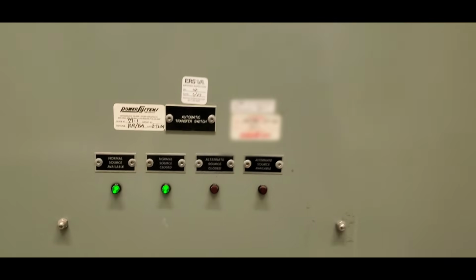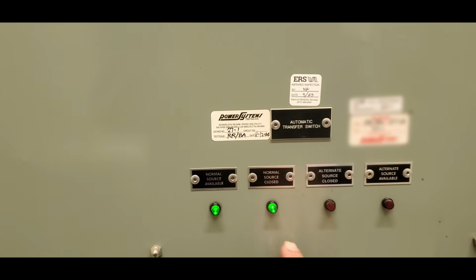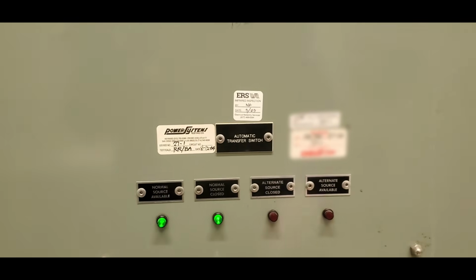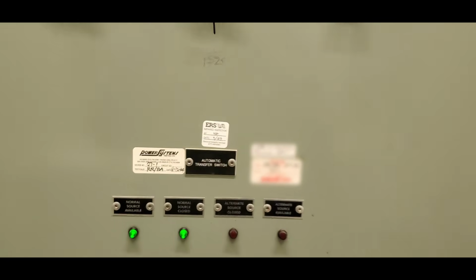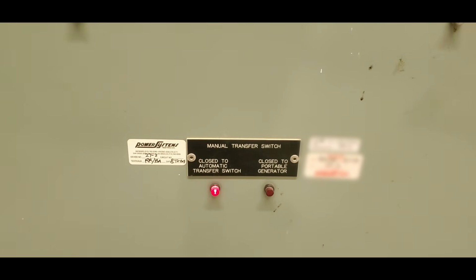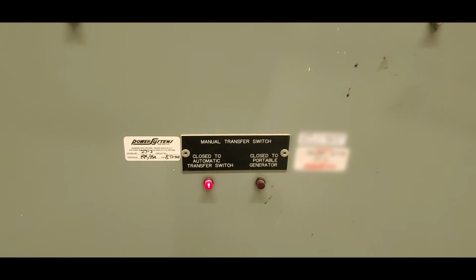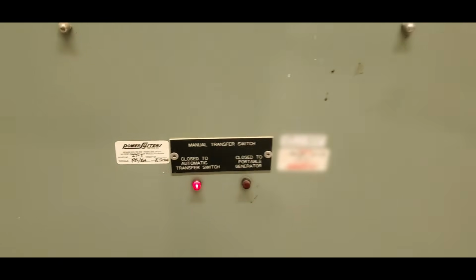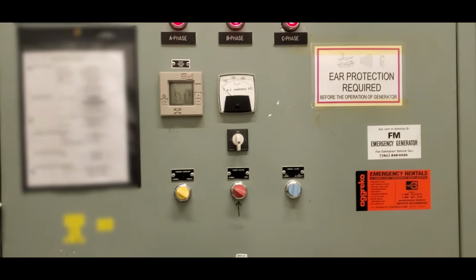And then down here we have some more indicators saying that we have normals available and normals closed. So that means that commercial power is available and we're on commercial power. And this would be, the generator is running and we're on generator, but since we're not, it's off right now. And then down here is our manual transfer switch, stating that it's currently set to the automatic switch. If, like I said, we lost main AC power, we could switch it to an alternate generator outside. But that would be our power panel here. This is for the AC.